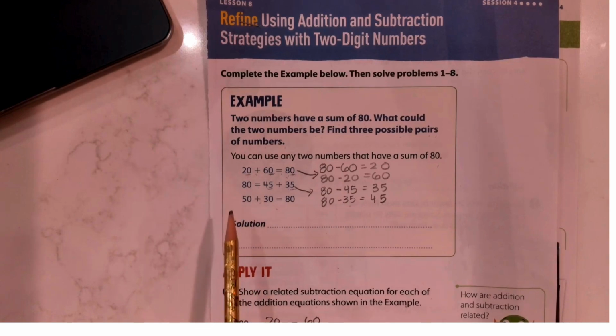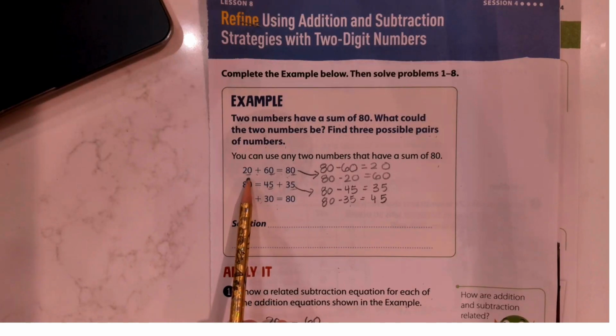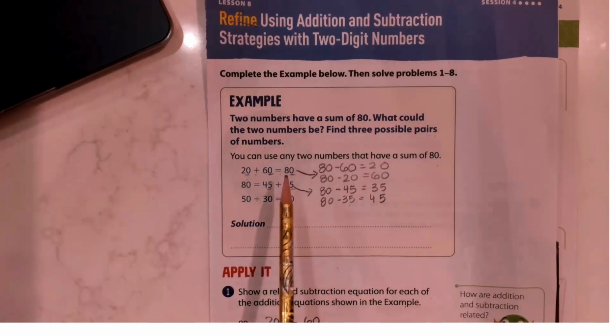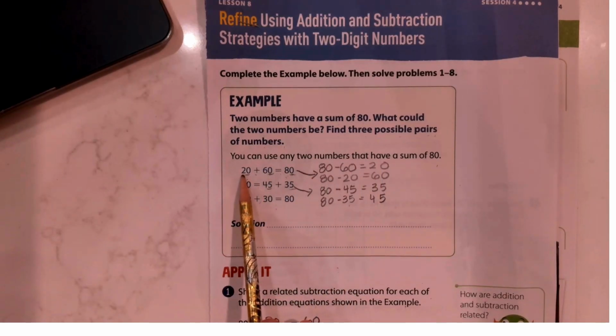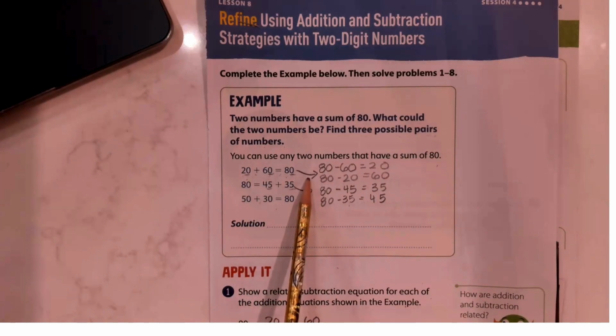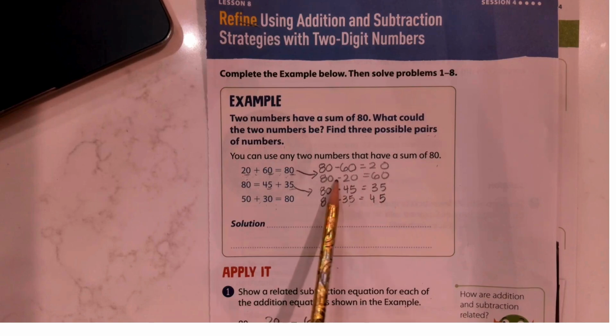We talked about fact families last time. Fact families are where you do two addition and two subtraction problems for one equation, and you use those same numbers, but you just reverse what order they're in. So in order to find those, you can use fact families. So 20 plus 60 equals 80. Well, you could also say 80 minus 60 equals 20, or 80 minus 20 is 60.